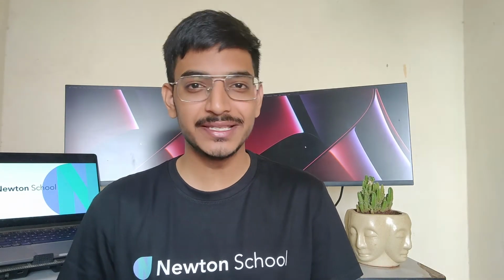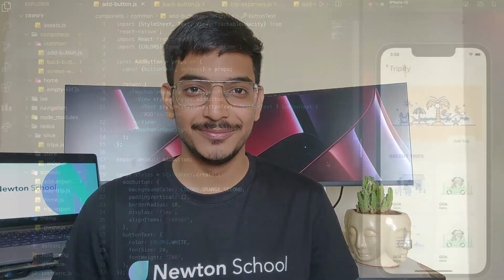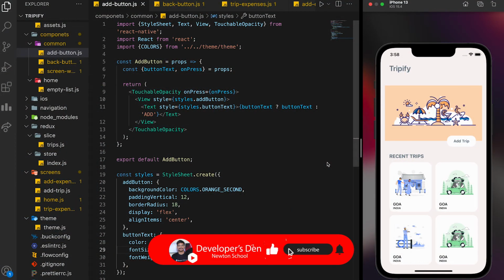So far in our application, we have our home screen and we have a screen where we can add trips to our application. But for every trip, we'll have multiple expenses and we need a screen to display all of those. So in this video, we'll be creating that particular screen. Let's go. Now let's start with the trip expenses for each individual trip.